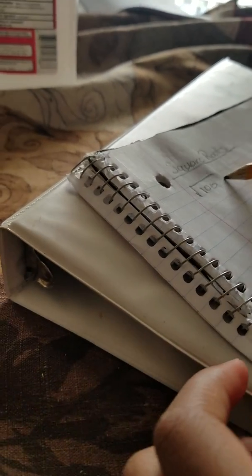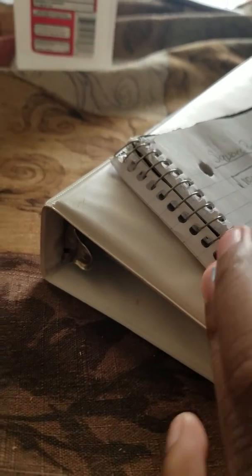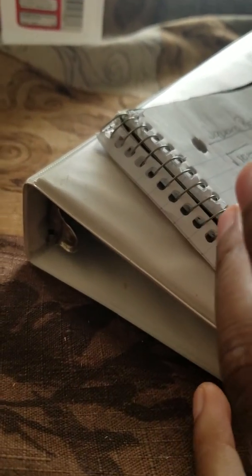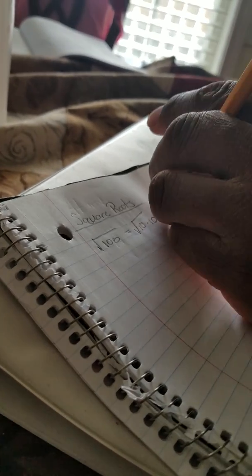So the square root of 100 is just like saying 10 times 10 equals what? 100. So the square root of 100 is 10. That's another way you can write it.